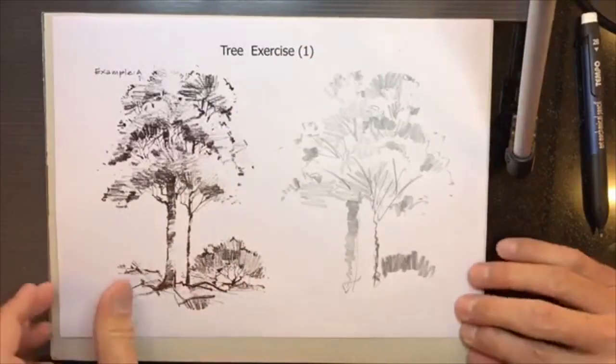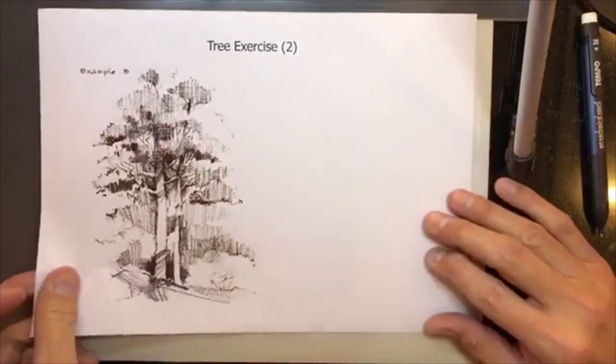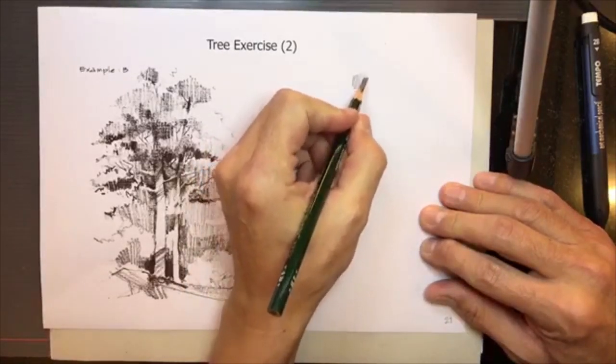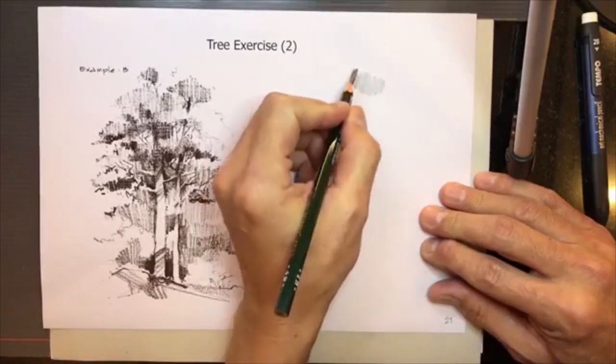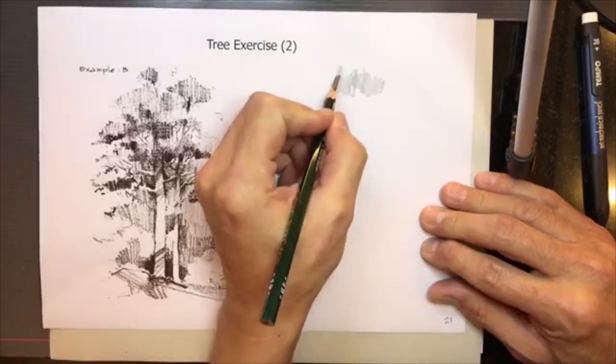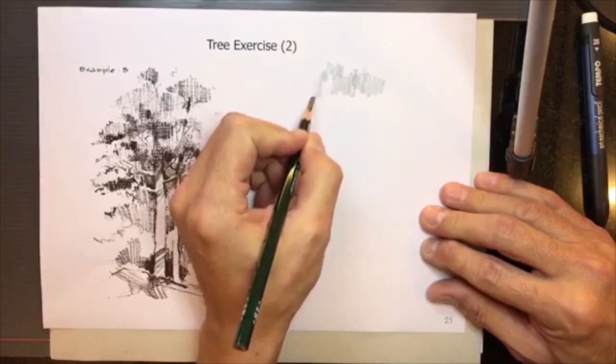Example A, right? Example B, we use just the vertical. You can practice by yourself and judge which one you like and keep it as your style.